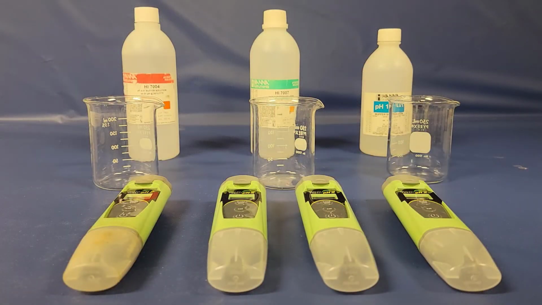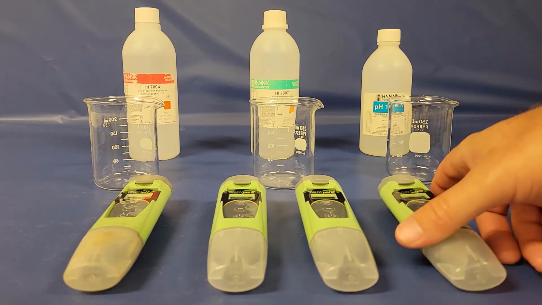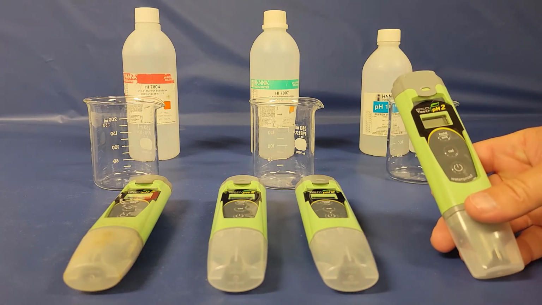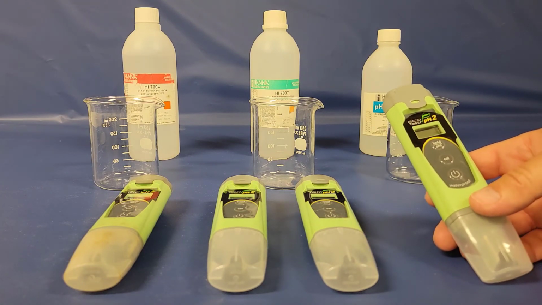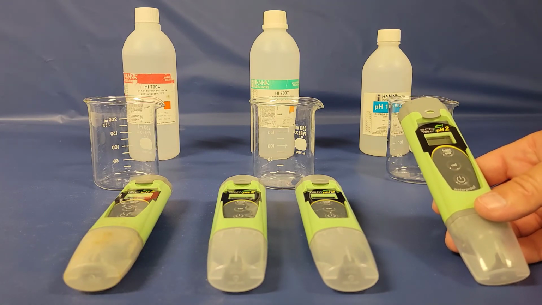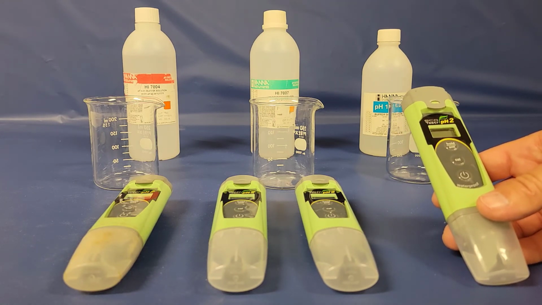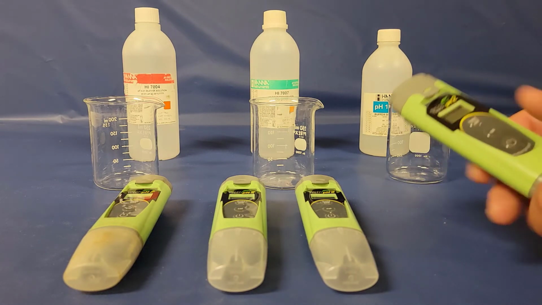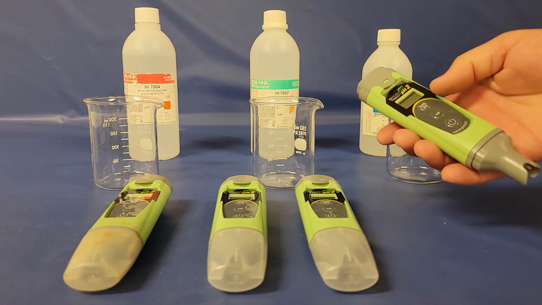All right, let's start by first calibrating our sensors. Today we're going to be using an Eco Tester pH 2. We've got several of them here. We want to verify that they're all working the same, so that way if we were to use more than one, we should get the same result. So this is widely available. You can buy them pretty much anywhere.